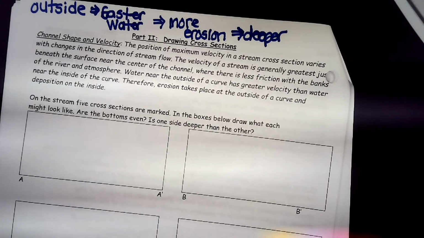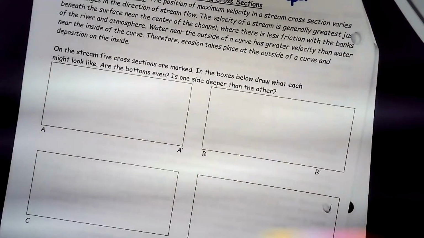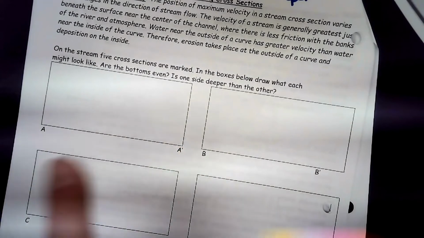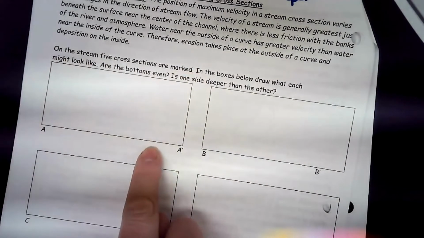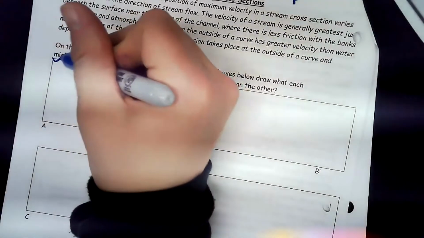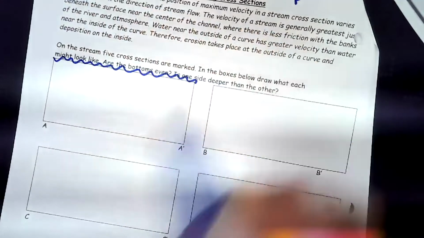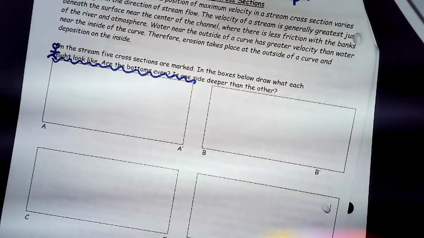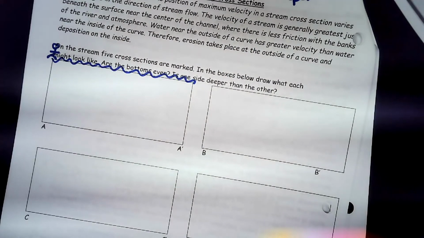So here's what we need to do. We're going to be drawing what these river bottoms look like. As we go from A to A prime, what I want to make sure you understand is that in this box, the top of the water's up here. Don't pack up, anyone who's packing up. So you are going to be standing up here and jumping in the water, and I want you to draw what the river's bottom looks like.